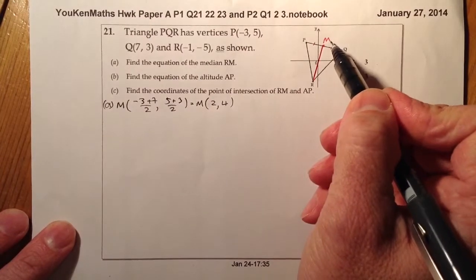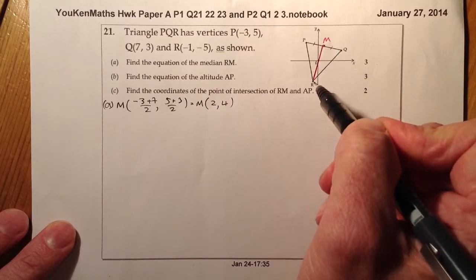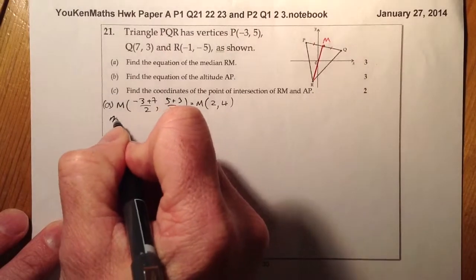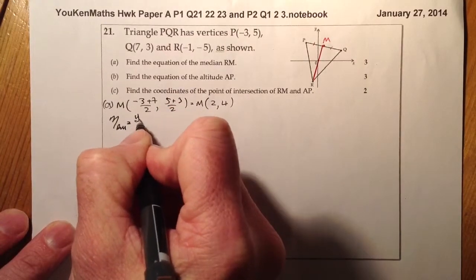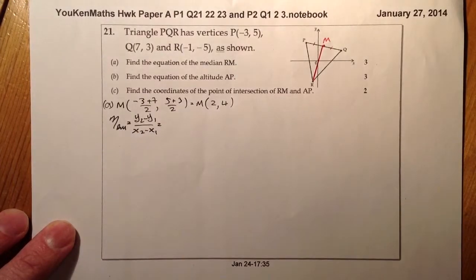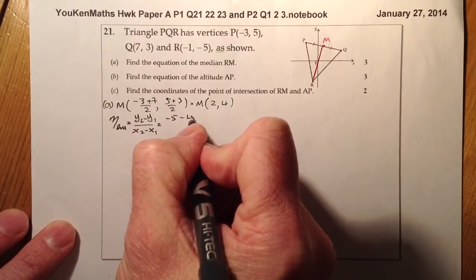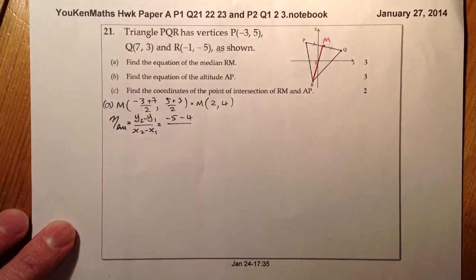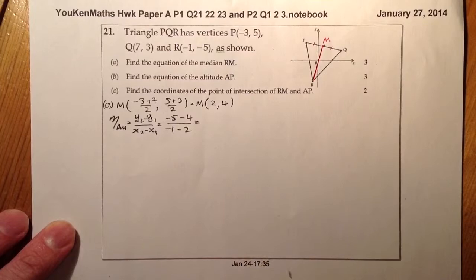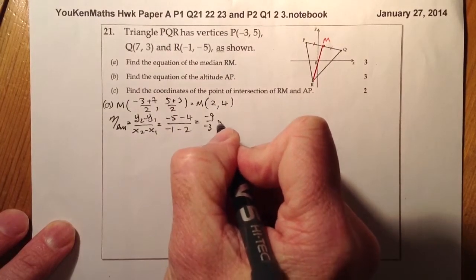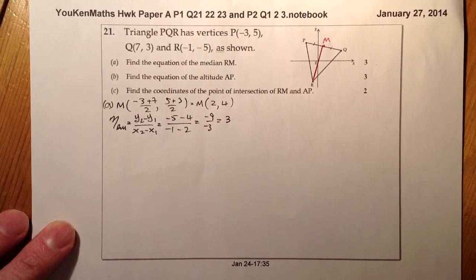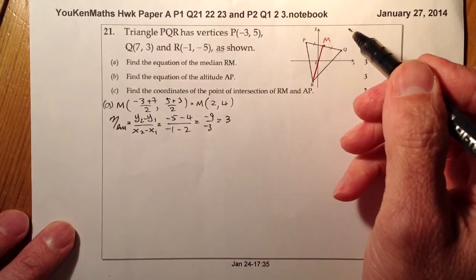So I've got this coordinate here, and now I can find the gradient of this line because I know the coordinates of R and I know the coordinates of M. So let's go for the gradient of RM. That'll be y2 minus y1 all over x2 minus x1. I've got minus 5 minus 4, I've got minus 1, and from that I'll take away 2. I'll gather the numbers together. I've got minus 9 on the top, minus 3 on the bottom. Dividing that out should give me 3 as my gradient.